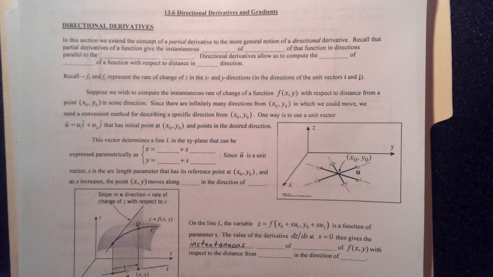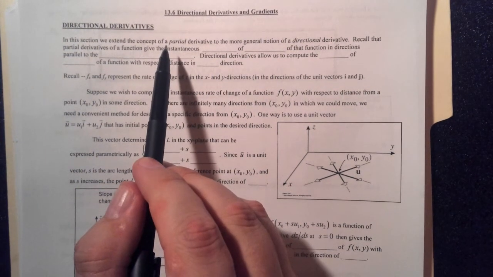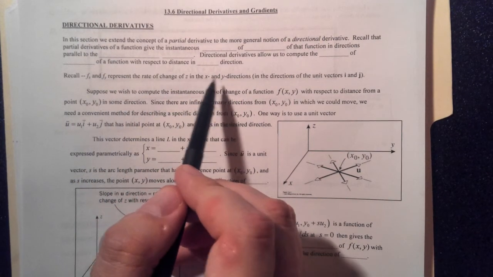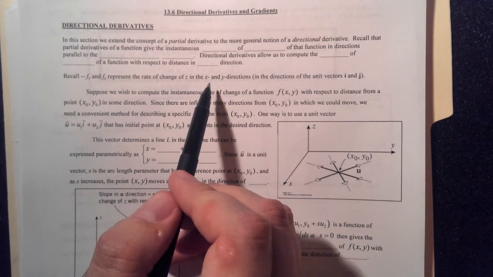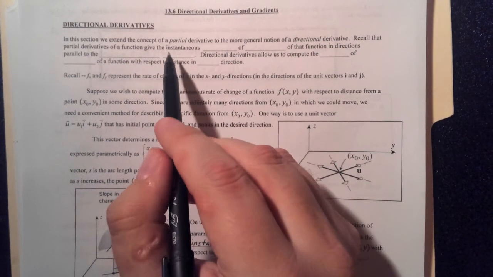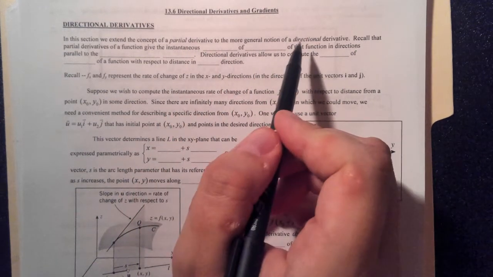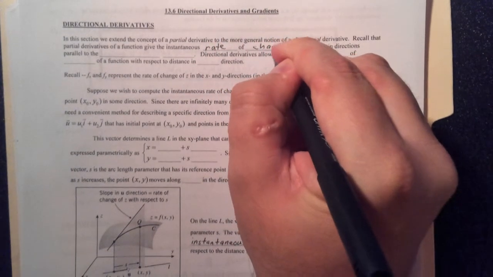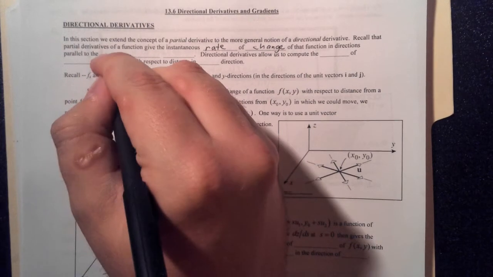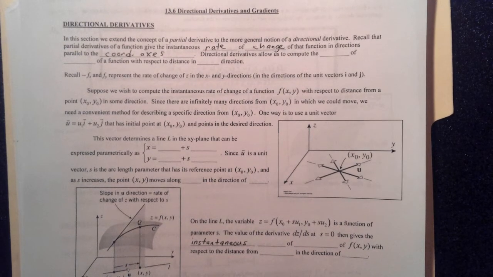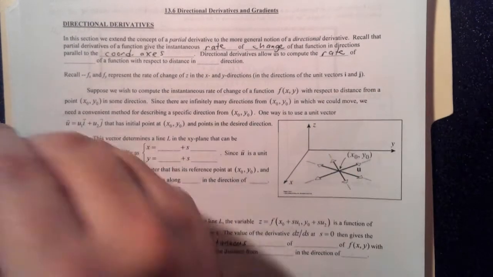A directional derivative is going to take the concept of a partial derivative. Remember, partial derivatives represent the rate of change of z in the x and y directions, so the slopes of two particular tangent lines. We're going to extend that concept so I can get the rate of change in any direction. So we extend the concept of partial derivatives to directional derivatives. Partial derivatives, as I said, give us the instantaneous rate of change of the function in directions parallel to the coordinate axes. Directional derivatives allow us to compute the rate of change in any direction.